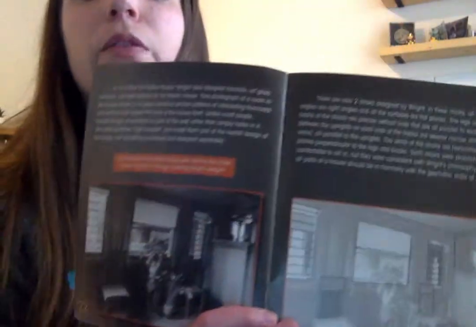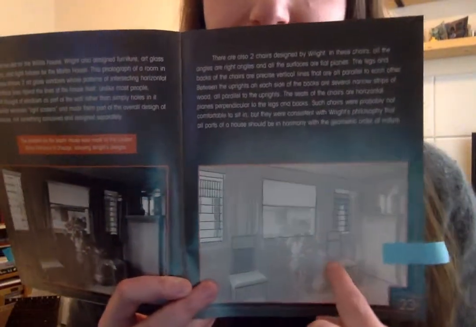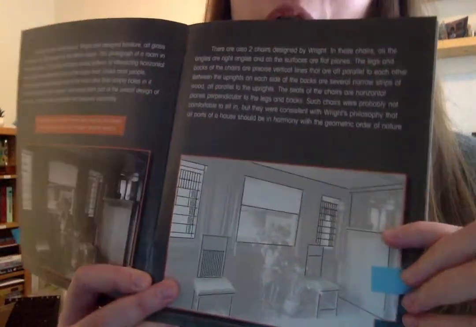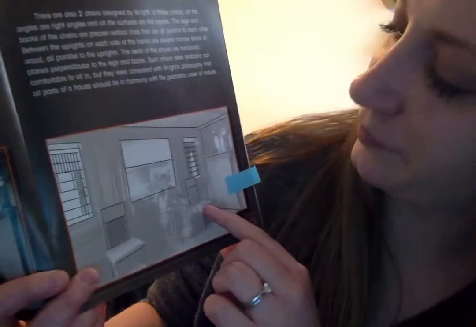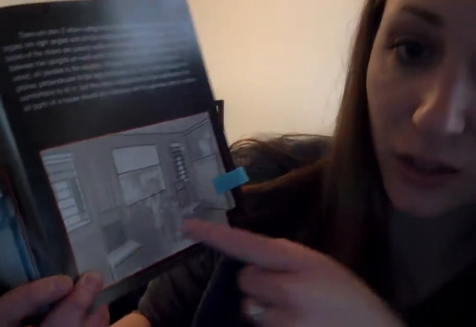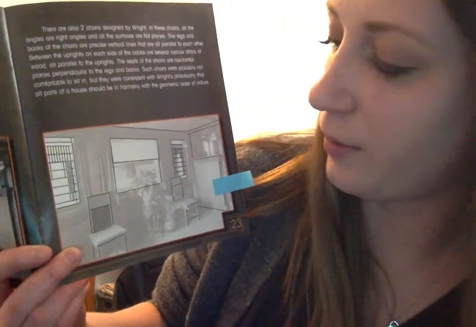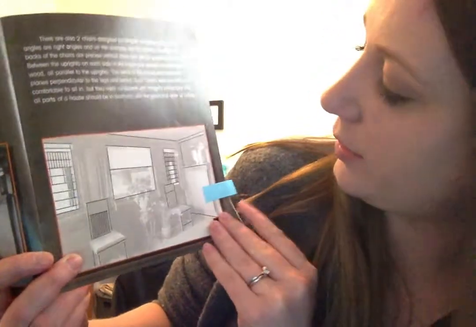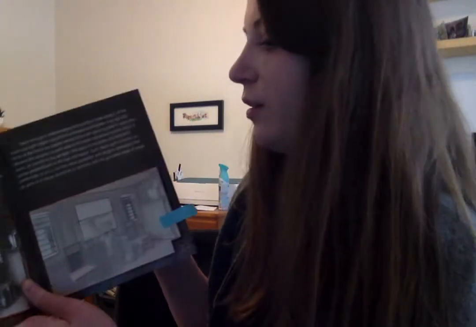I don't know if you could see it, but in this diagram there are no curves. There's essentially all lines, in the chairs, in the windows, and they all come together and form right angles and are made up of parallel and perpendicular lines. So I think that's pretty cool. It just makes it seem like everything in the building works together and is super cohesive.